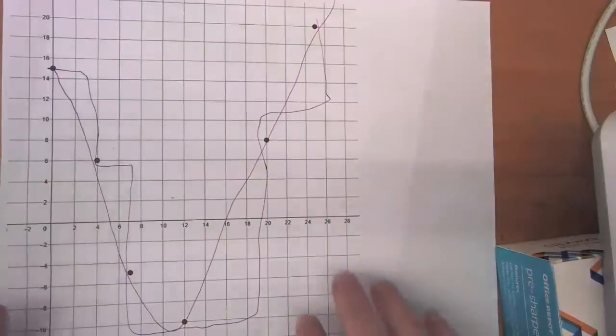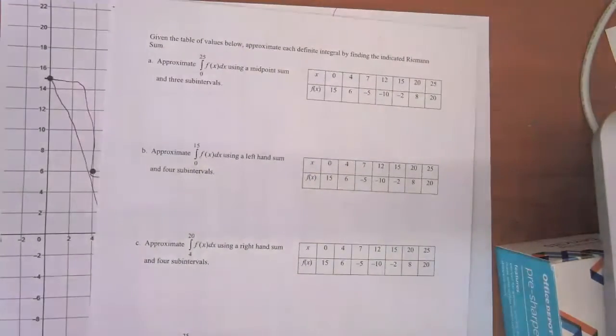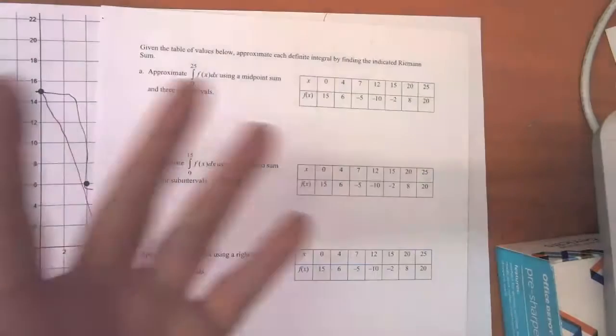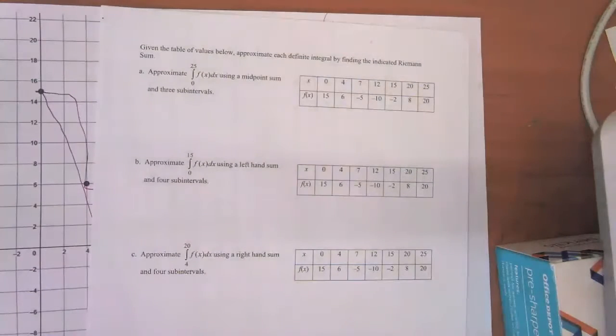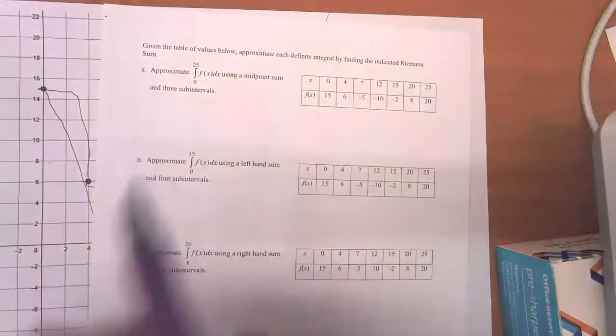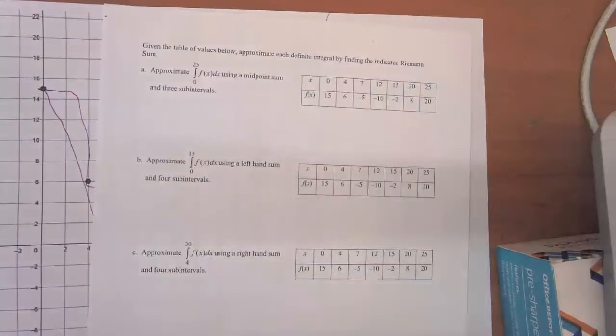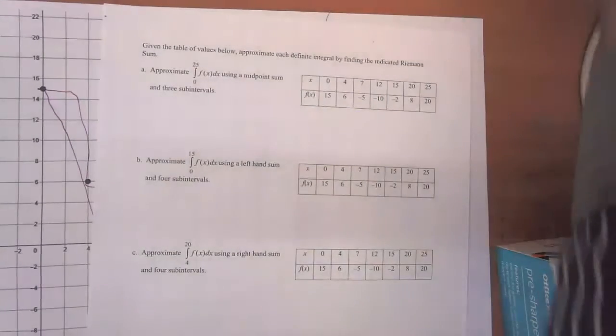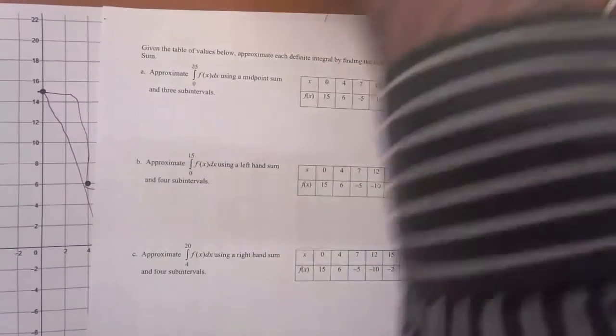I have no idea. And so as far as coming up with an absolute definite integral for this, that's something we wouldn't be able to do. We just don't have enough data, but we can use our idea of Riemann sums to come up with an estimate for it. So we want to approximate this using a midpoint sum and 3 subintervals. There are a bunch of steps that you go through for this, and I have them listed right here.